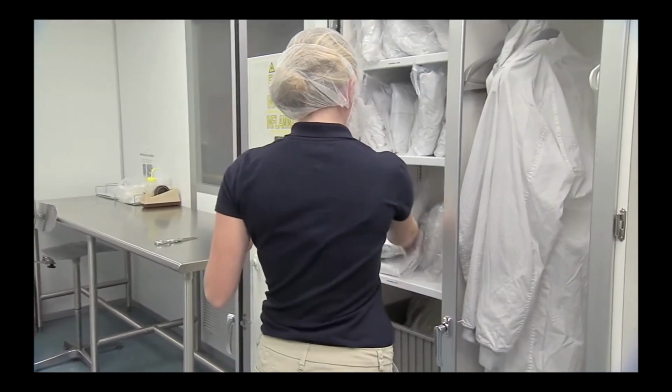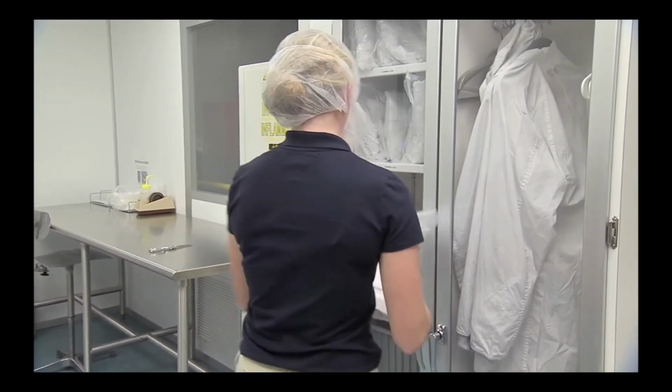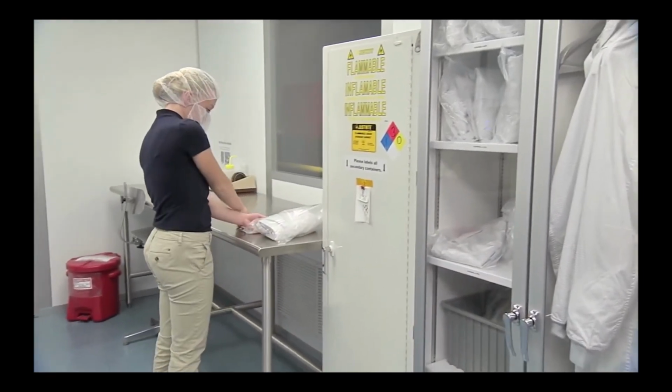Next, obtain a clean room smock, which will usually be provided in a sealed bag. Cut open the bag with scissors and throw the bag in the trash.